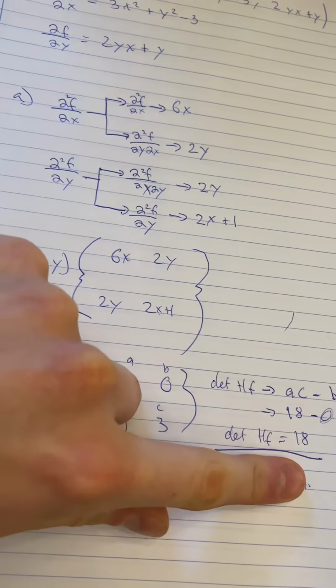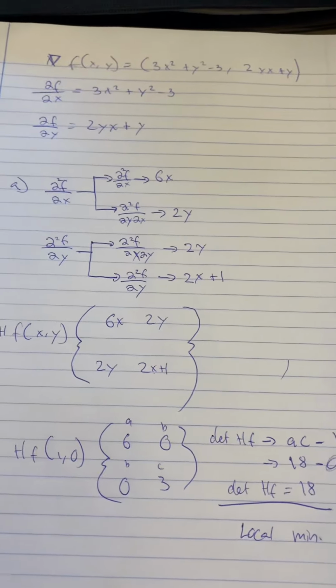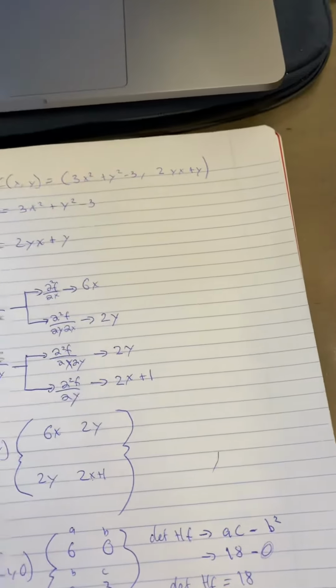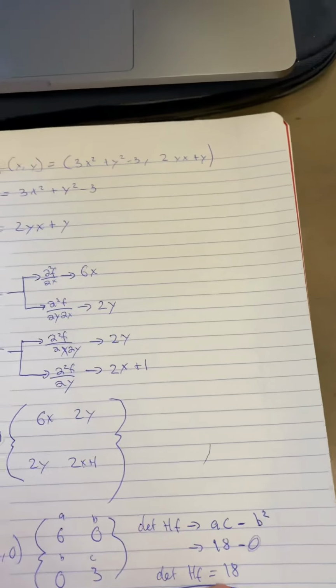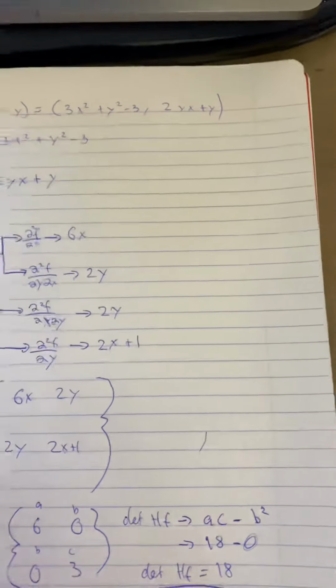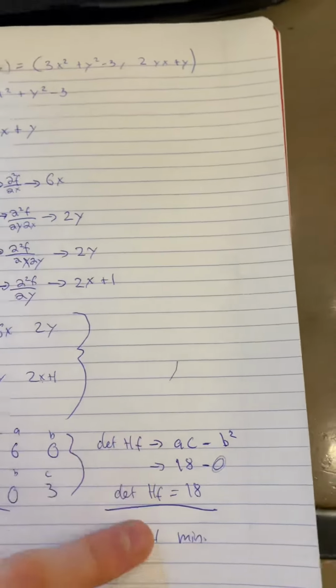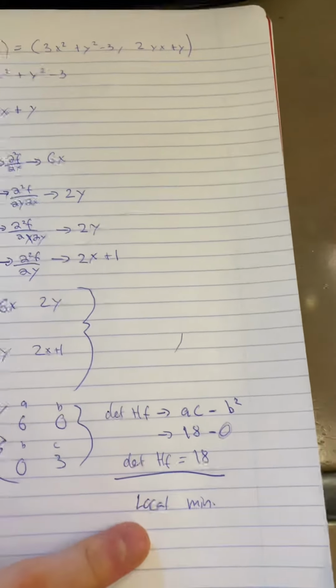Therefore, we have the determinant of the Hessian matrix is 18, and using the theory, we know that if the determinant of the Hessian matrix is larger than 0, it looks at the local minimum or local maximum, and if the a value is larger than 0, which in this case is 6, it shows the local minimum.